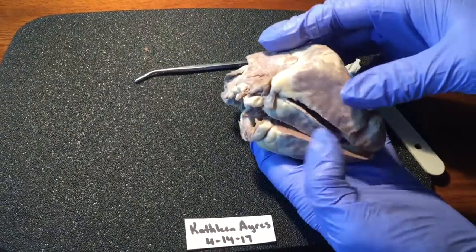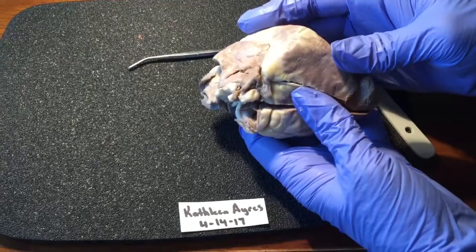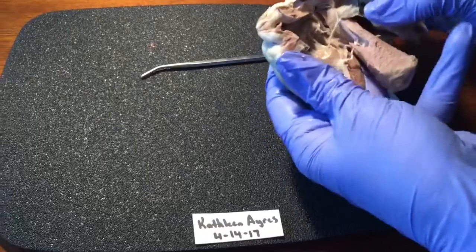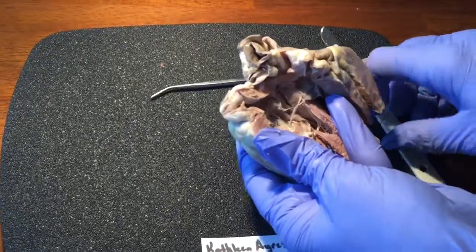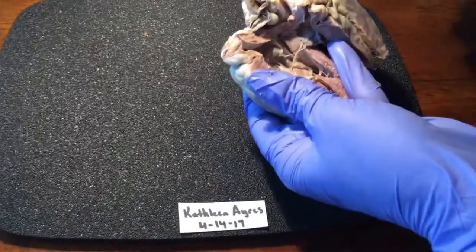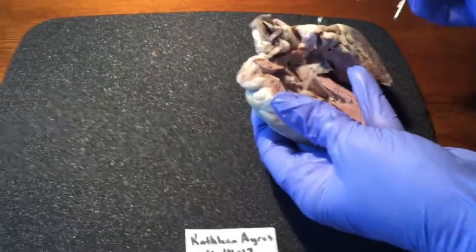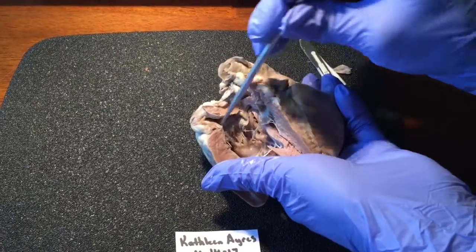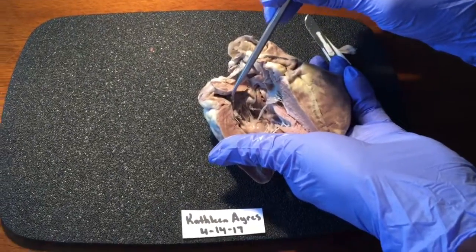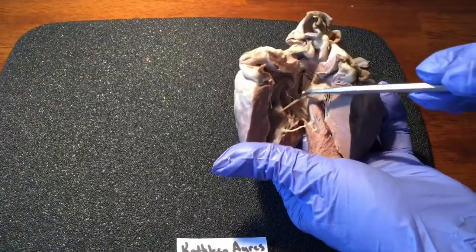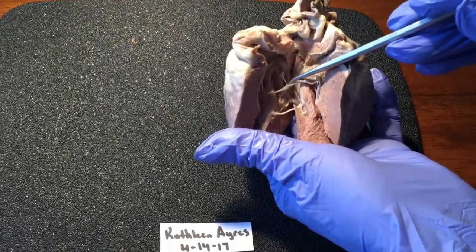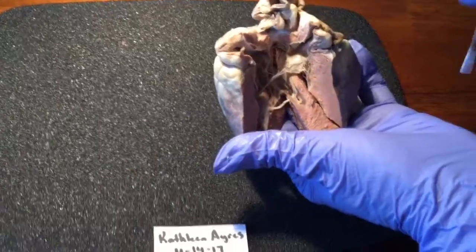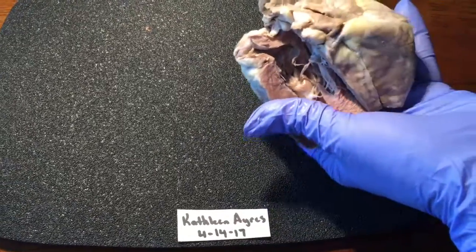The bicuspid and the tricuspid. Bicuspid here, tricuspid here, chordae tendineae here, cusps of the valve.